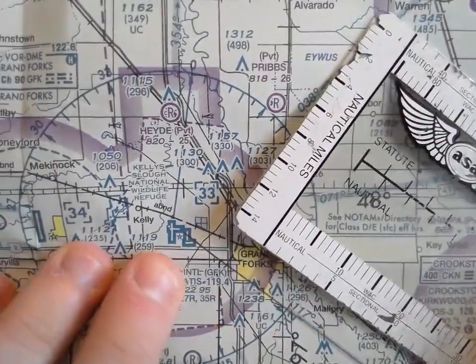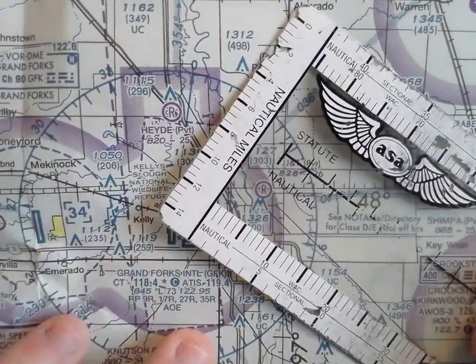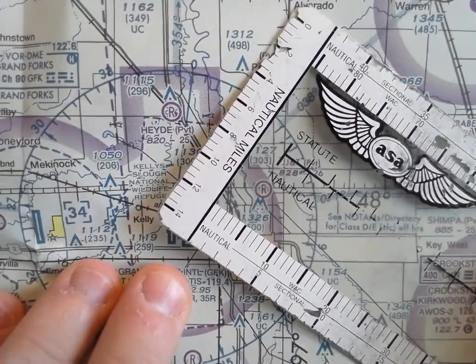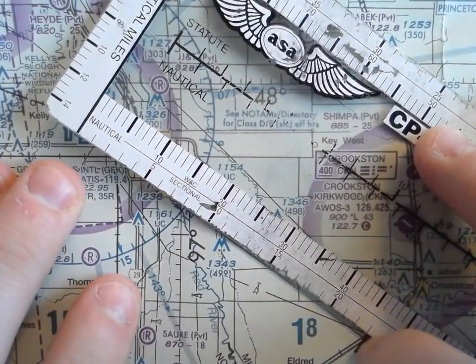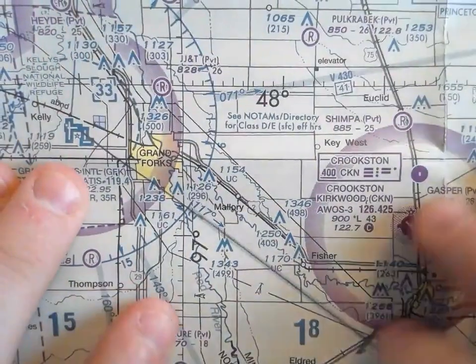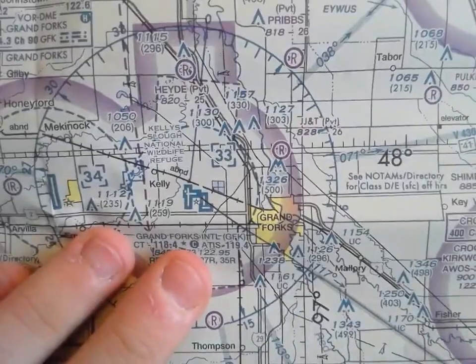And then our next checkpoint, now we're approaching Grand Forks, is about 23 miles away from Grand Forks. If we overlay that, you can see right about there, about 23 miles away. So I'll probably need about one more checkpoint between there and Grand Forks, I would say.